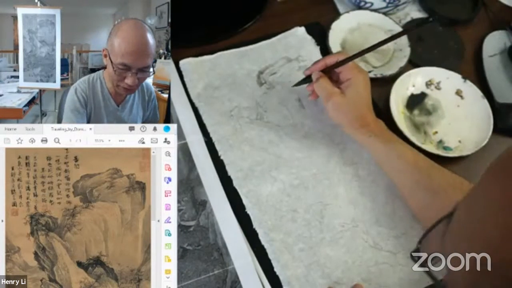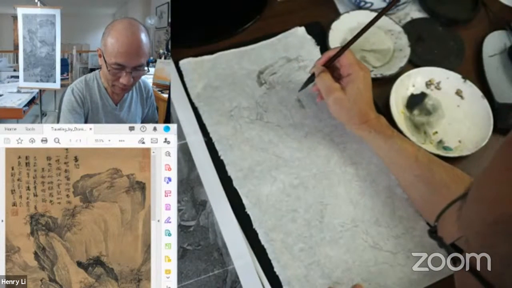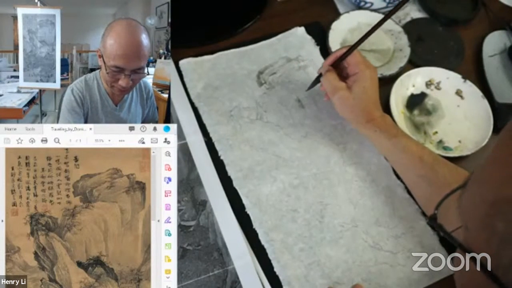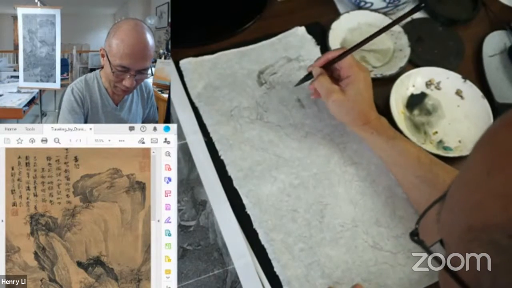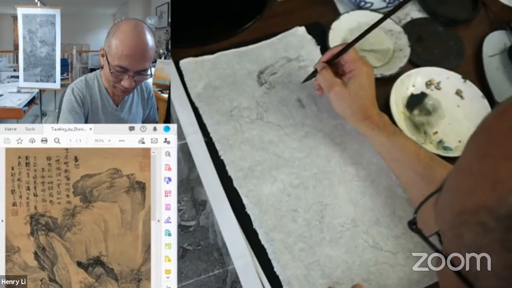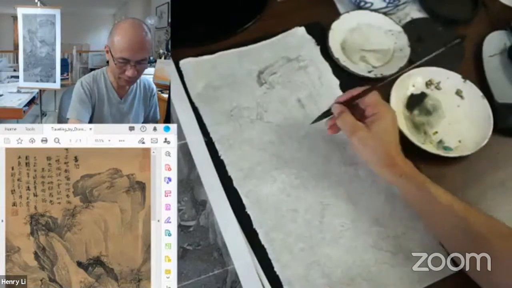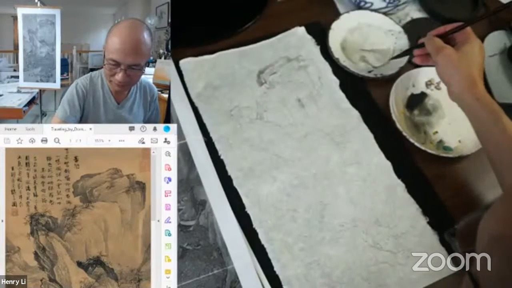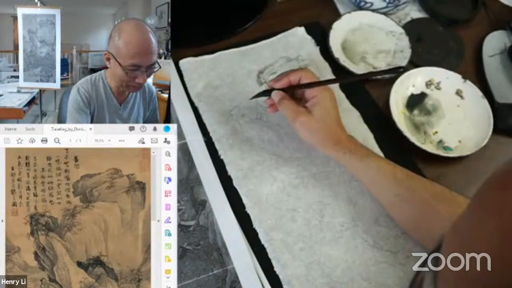If I keep working on it, it will start to bleed. So I just plan to do it in multiple times, but not try to paint wet into wet. I should concentrate on the division, I remind myself.